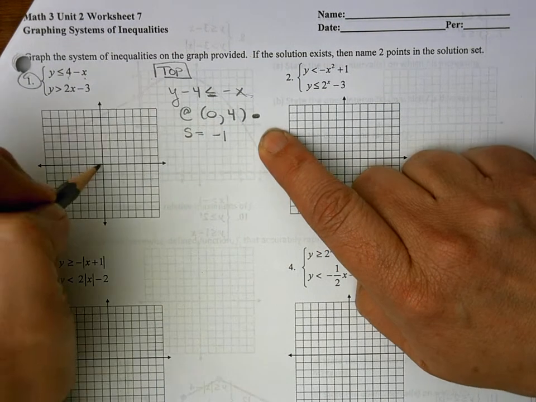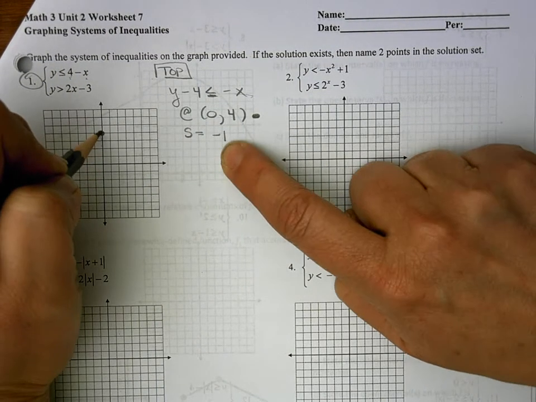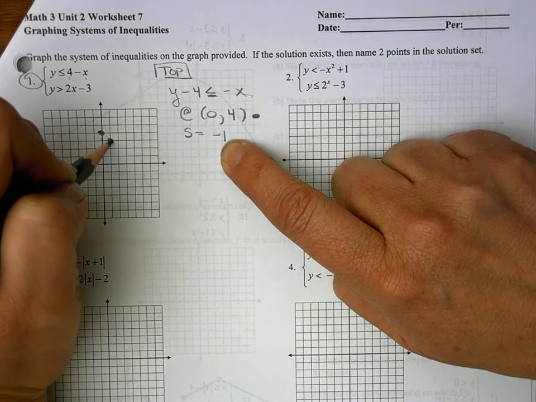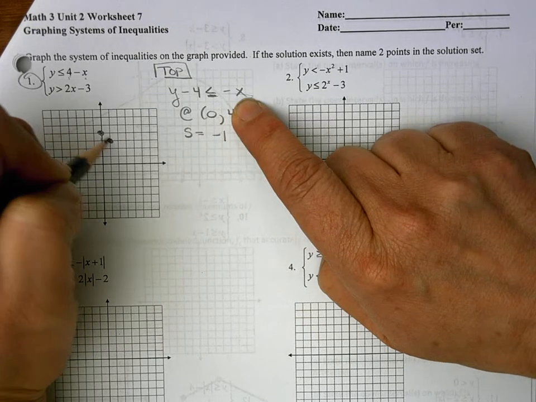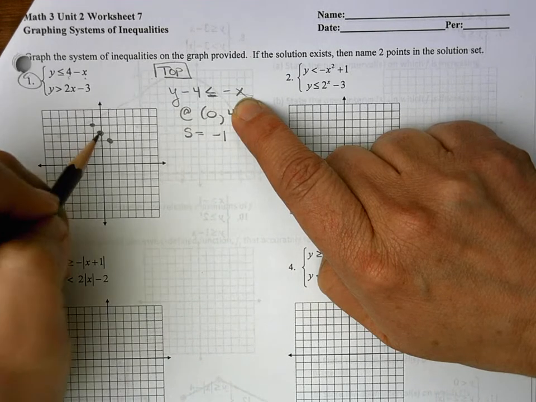So then I'm going to go over 0, up 4. And then my stretch is -1. And then this is linear, right? No squared, no absolute value. So then I'm also going to go up 1 over 1.